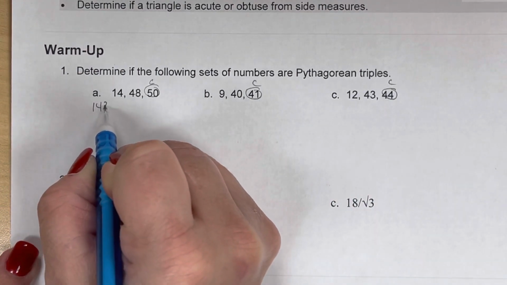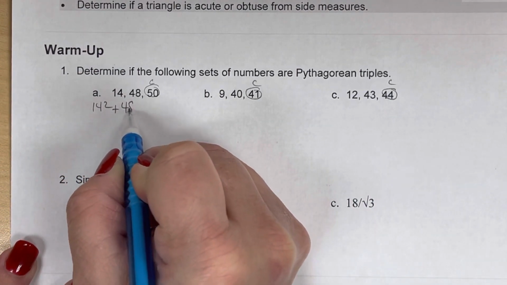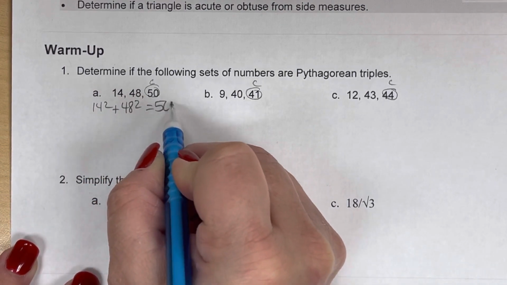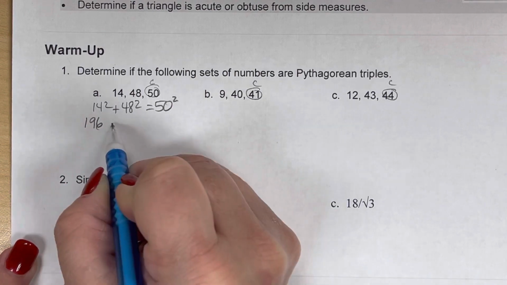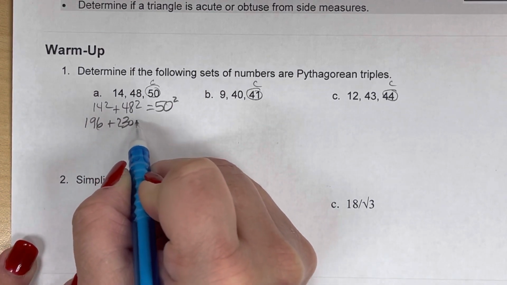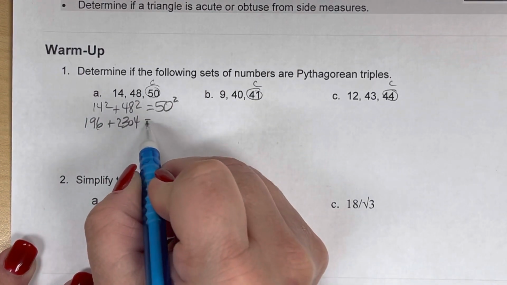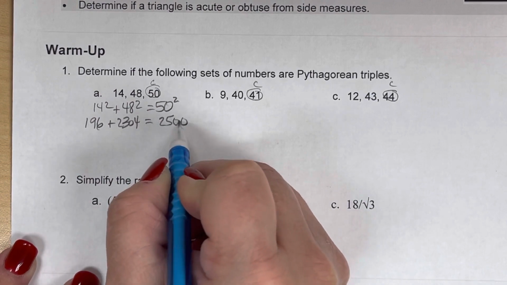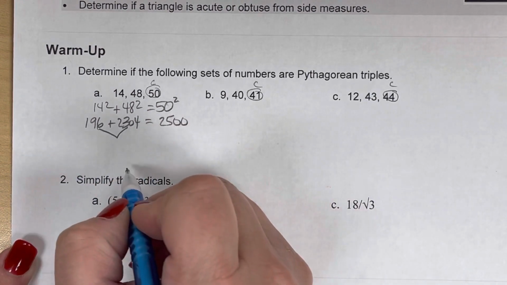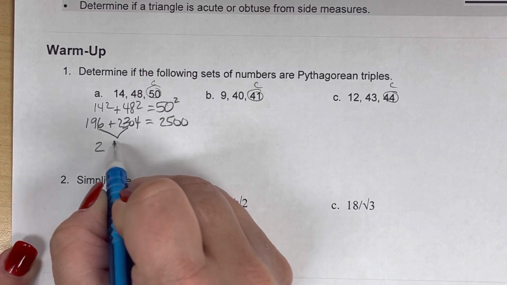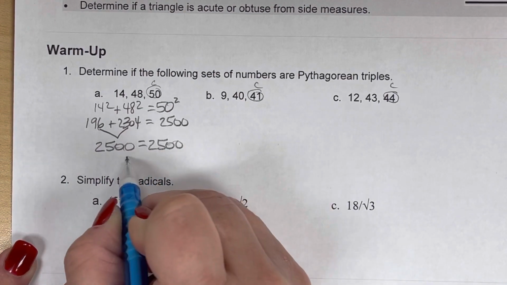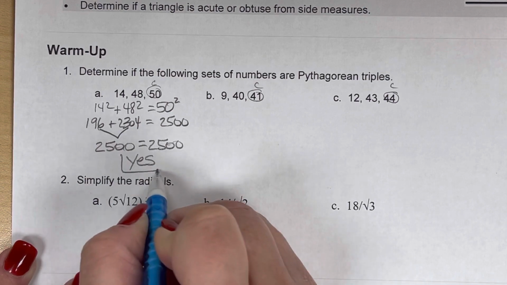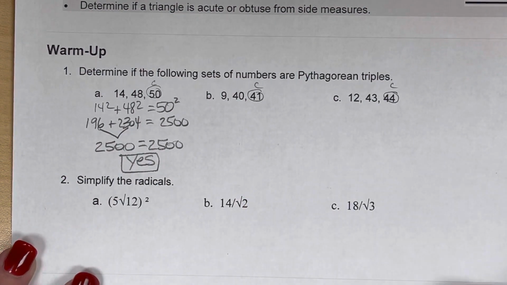So I would do 14 squared plus 48 squared equals 50 squared. 14 squared would be 196 plus 2304 equals 2500. 196 plus 2304 is 2500 equals 2500. So yes, that is a Pythagorean triple.